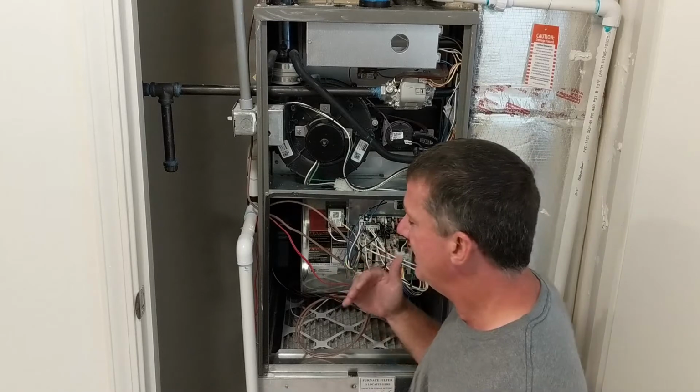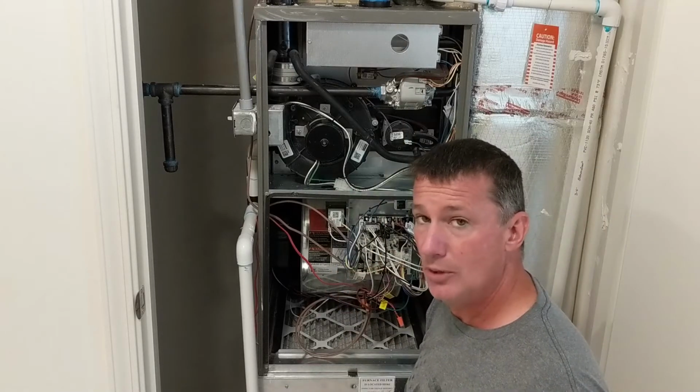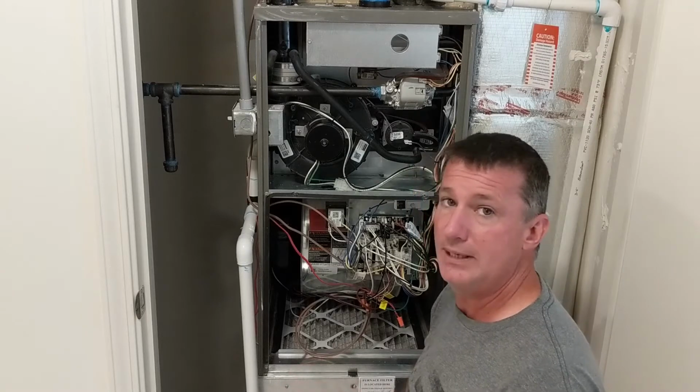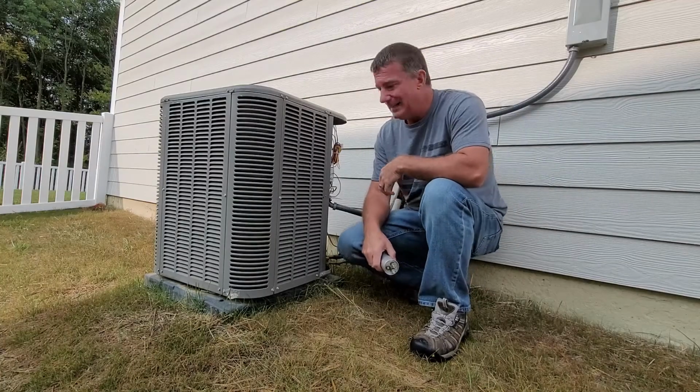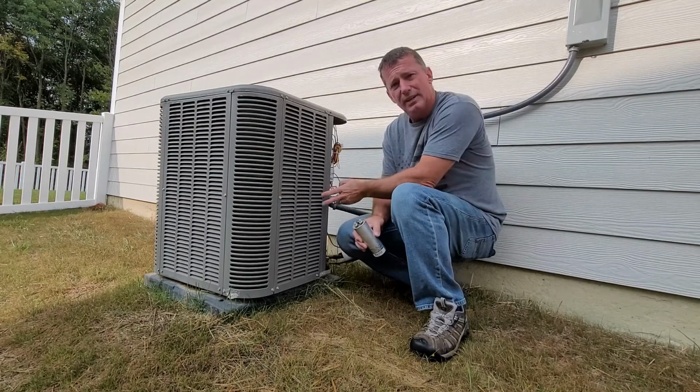Temperature drop is the drop in temperature from the return to the supply in cooling mode, and it's typically about 20 degrees.